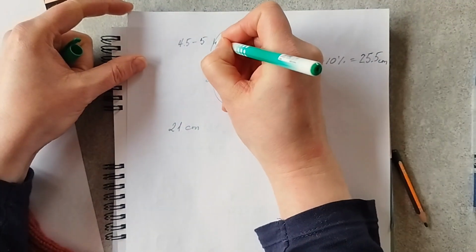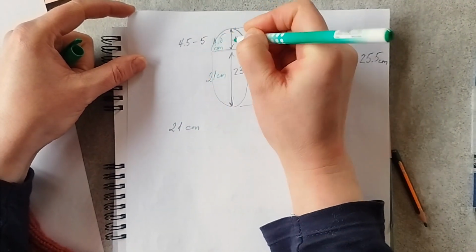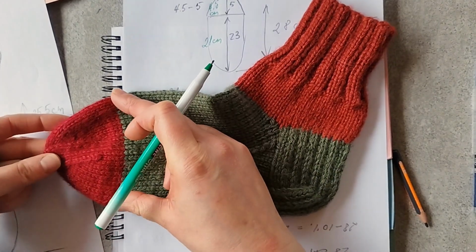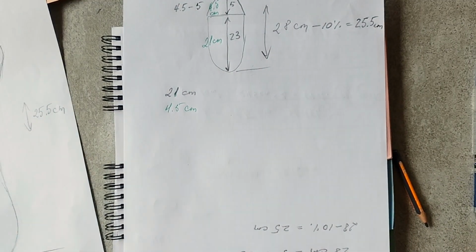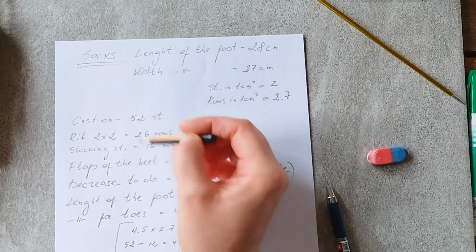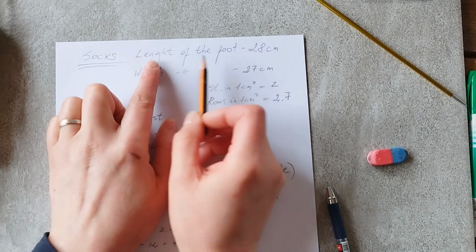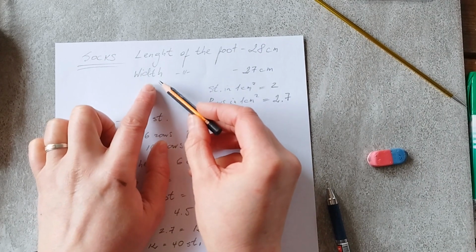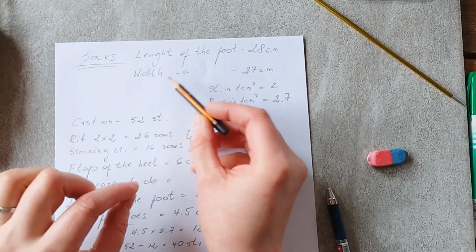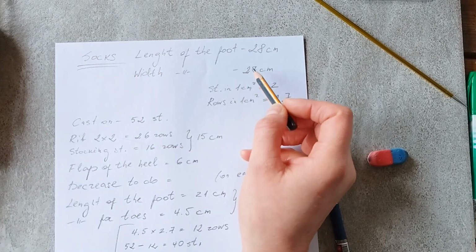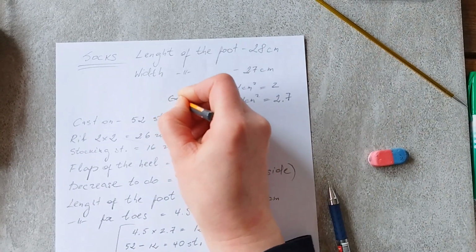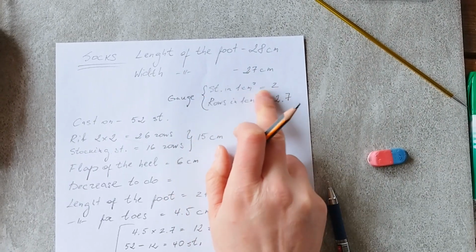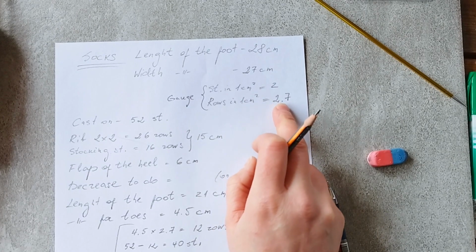And that will leave me 4.5 centimeters for this part here. This part would be 21 centimeters, and we would leave 4.5 centimeters here for our decreases. I just wrote down the measurements of the sock. So length of the foot for my husband is 28 centimeters, and the width I calculated will be 27 centimeters for him. So my gauge is here. So I have 2 stitches in 1 square centimeter and 2.7 rows.